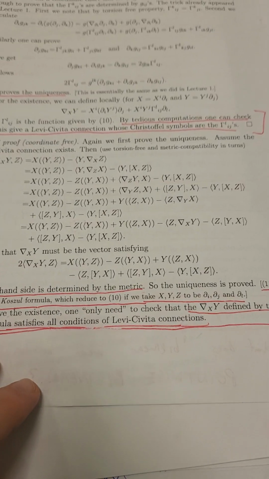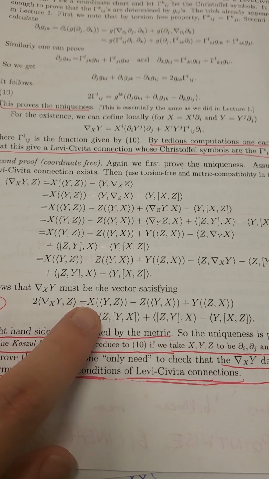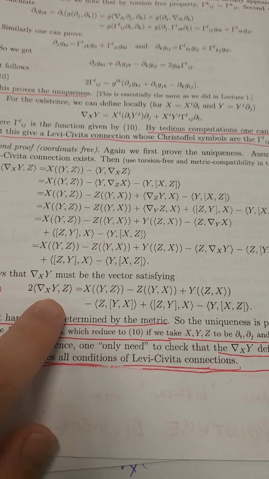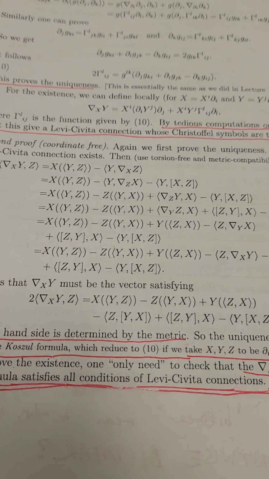and so yeah, this proves existence and uniqueness because we've come up with an explicit formula. So we've literally constructed the formula for the connection. Okay, we've characterized that connection and constructed it entirely in terms of the metric.